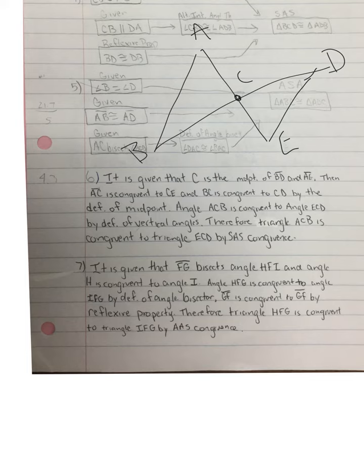Okay, so that tells us several things. If this is a midpoint, it's going to tell us that AC and CE are congruent. And I'll switch that to red. All right, so let me change that a little bit. AC is congruent to CE. Also, it's cutting BC and CD in half. So we have all those congruent there.